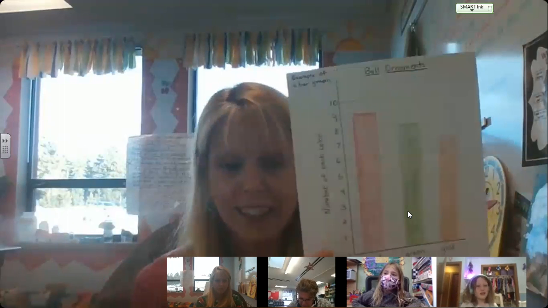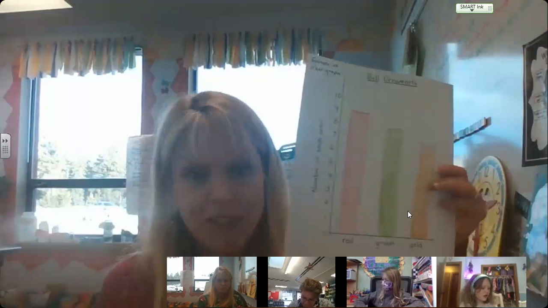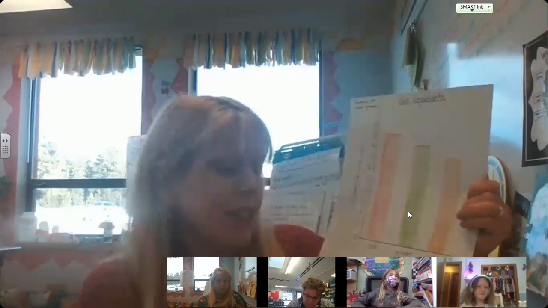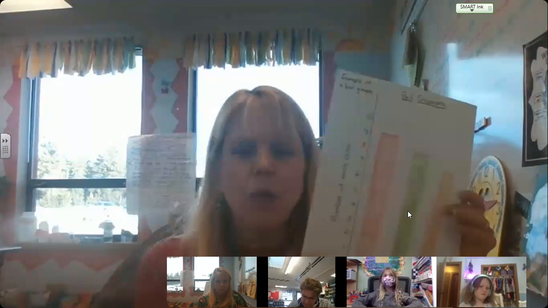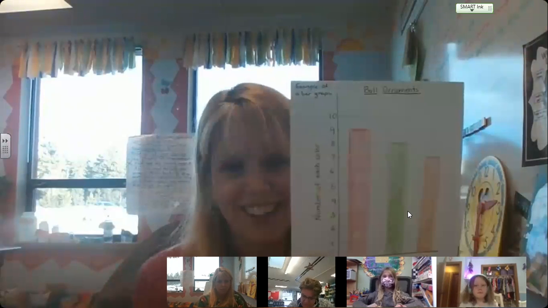I hope you got some good information from them, and then now we could analyze how many more red ball ornaments that I have on my tree than gold, how many ball ornaments we have all together. I could also ask questions like how many fewer green ball ornaments do I have than red. So this is a way to display data, and then therefore I could analyze that data. Thanks for listening. I can't wait to hear your video and see your graph.